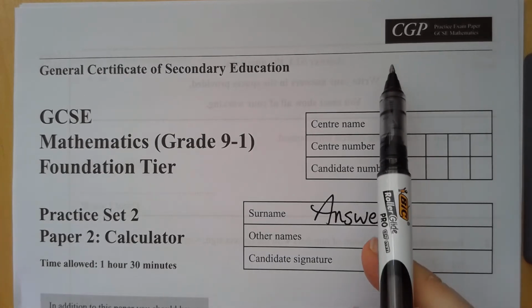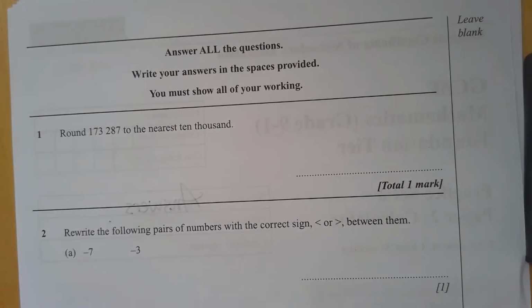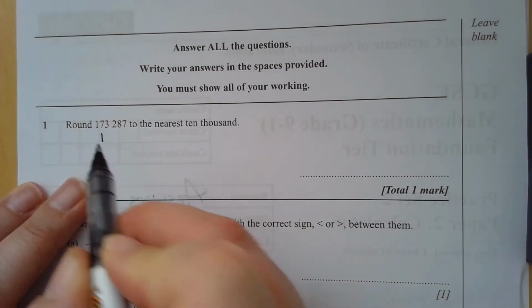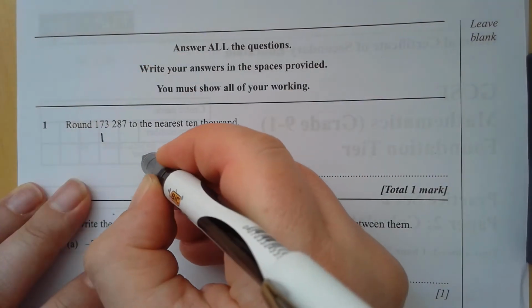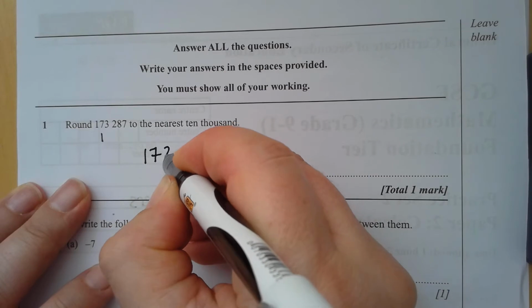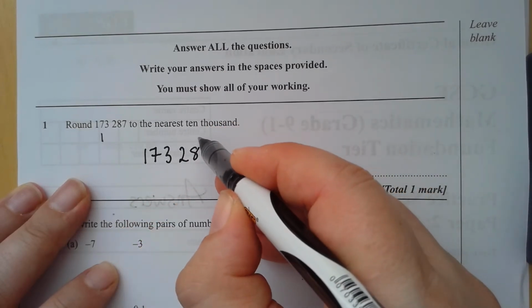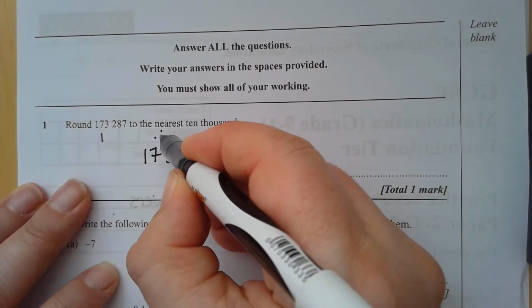So CGP papers, foundation, practice set 2, paper 2. The 10,000s place is here, so we're rounding to this, and let me write it down: 4, 7, 3, 2, 8, 7. These are the ones, tens, hundreds, thousands, and 10,000s.